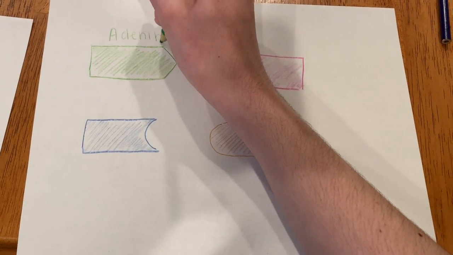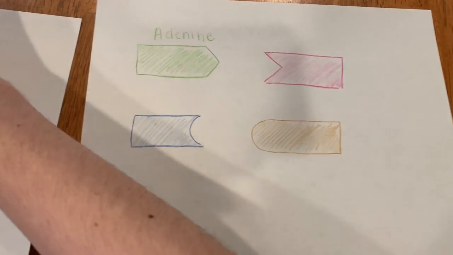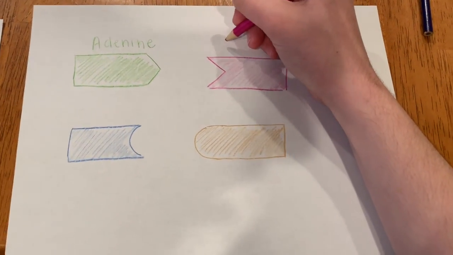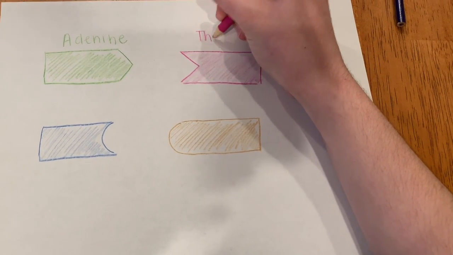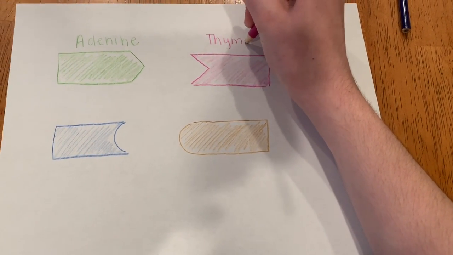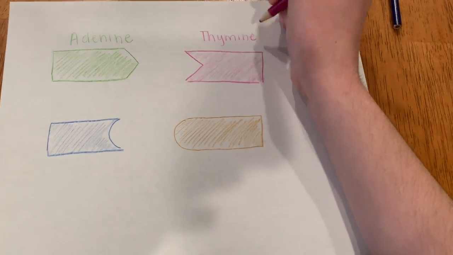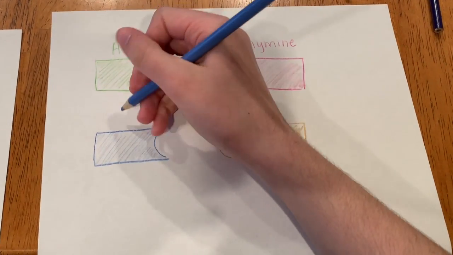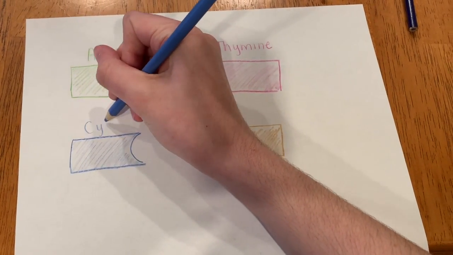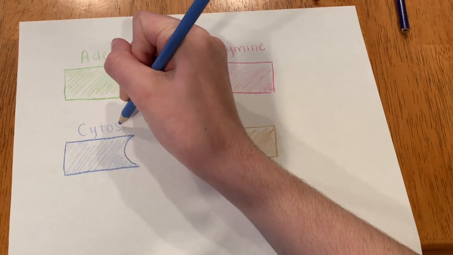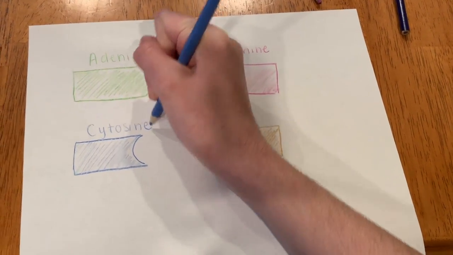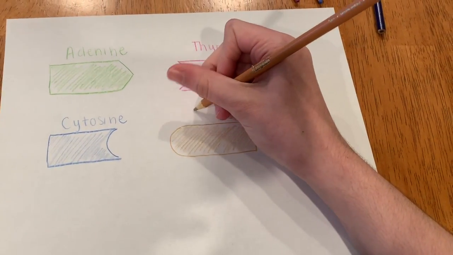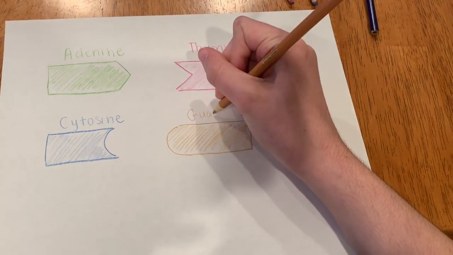Here in the green, I am writing adenine. And then in the pink is thymine. And in the blue, we have cytosine. And then in the tan, we lastly have guanine.